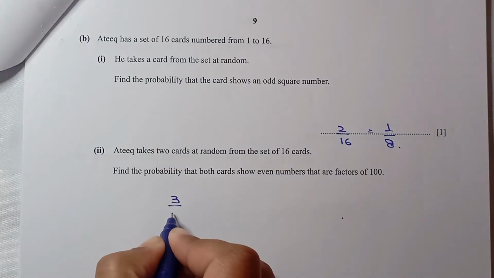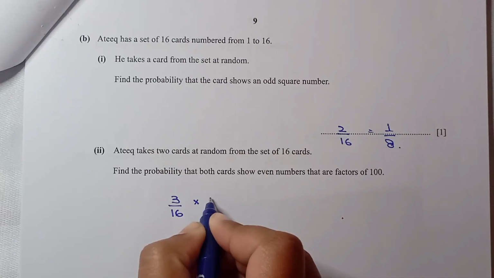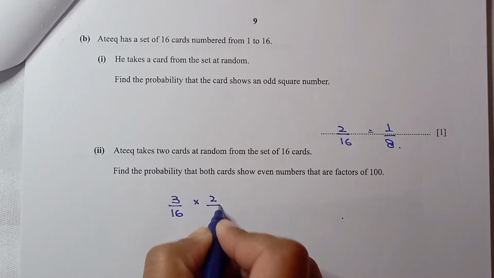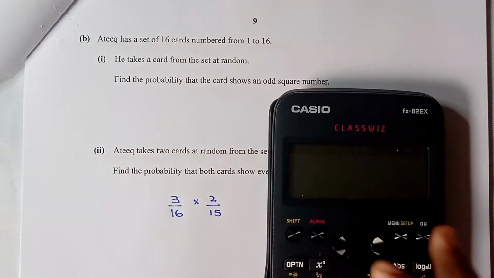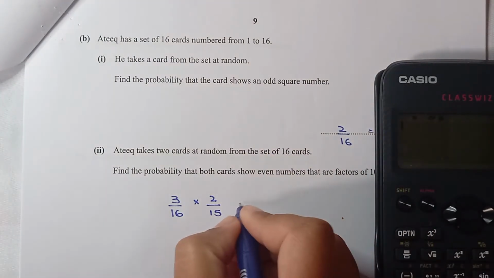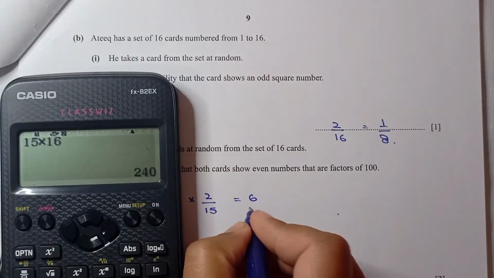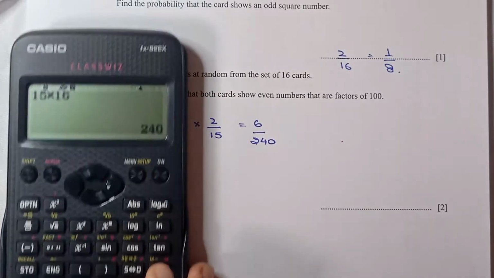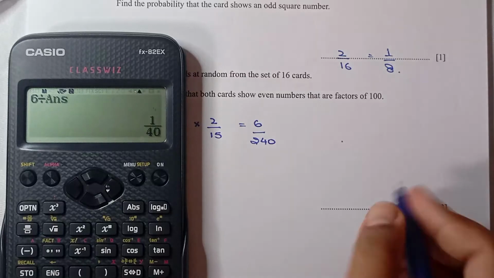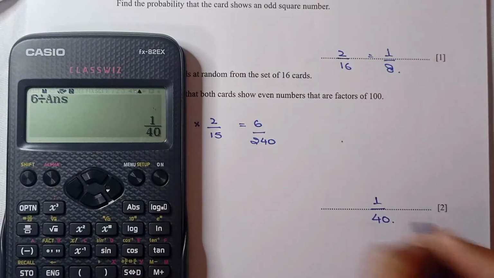And total 16 for the first card, and for the second card the even numbers left are 2, and the total left would be 15. Right, so this would be 2 times 3 is 6, and what is 15 times 16? This is 240. Divide 240, convert it into simplest form. 6 divides 240 is 1 by 40. So that is the probability.